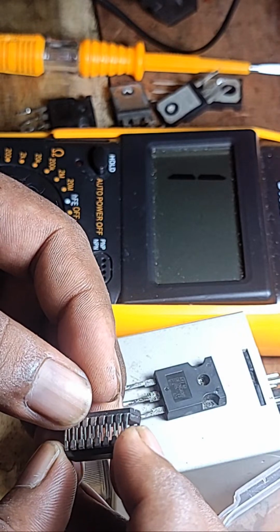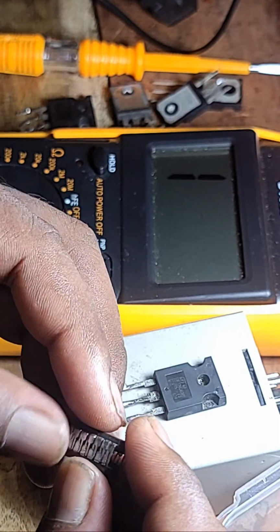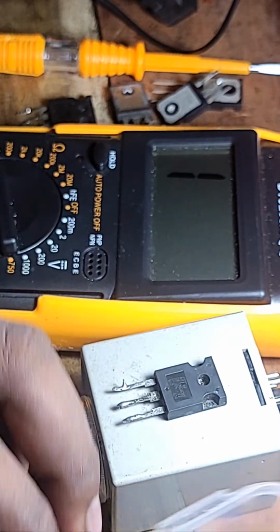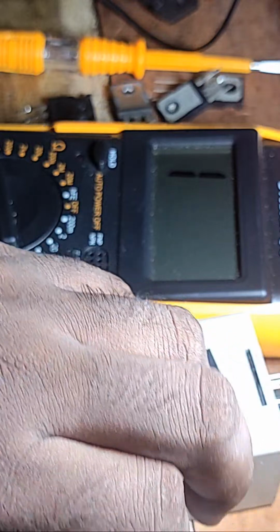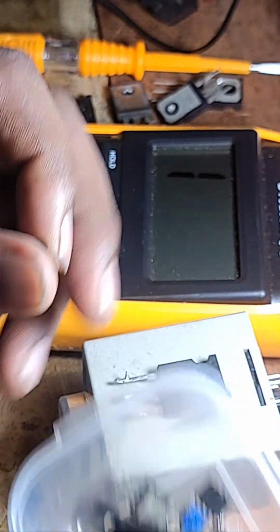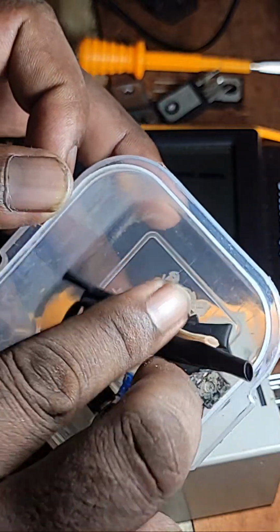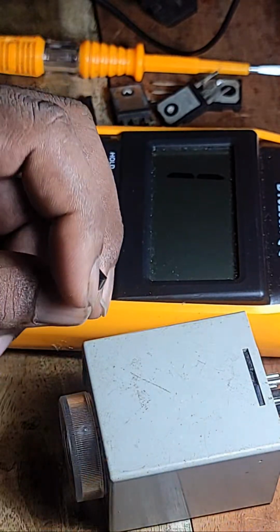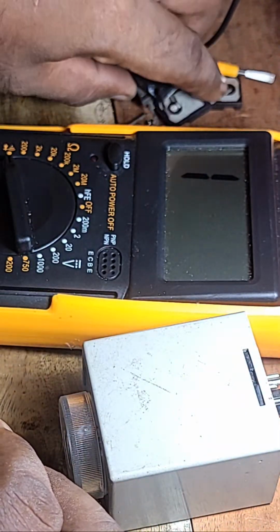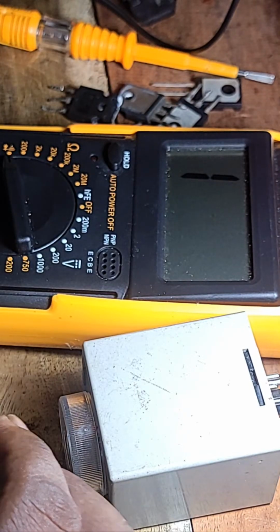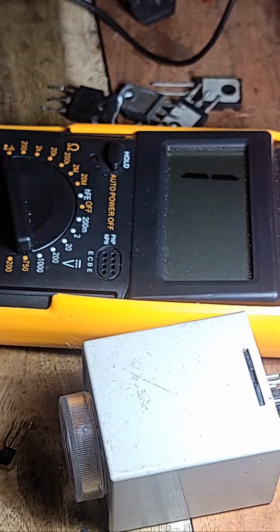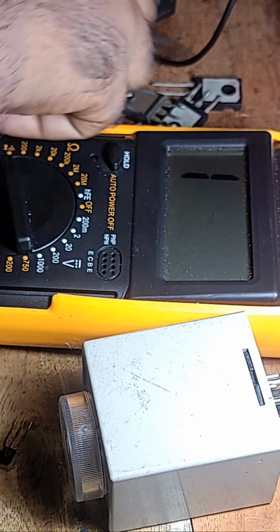So now both ICs are put on here. Now I put on some IC. Okay.